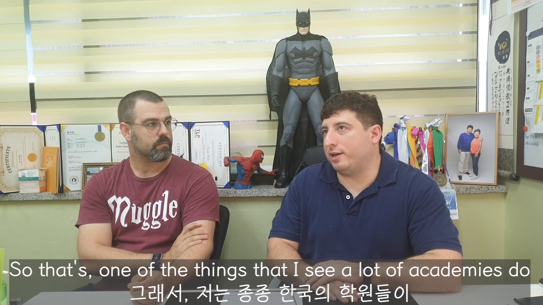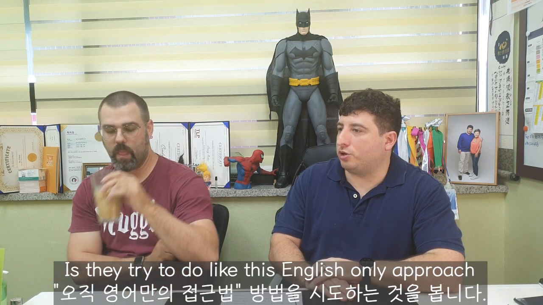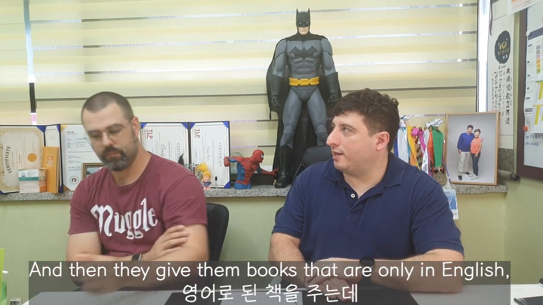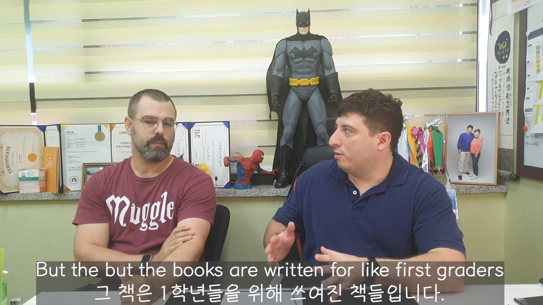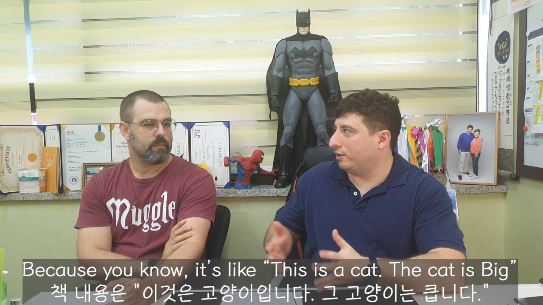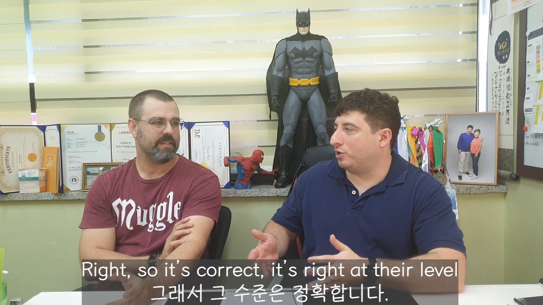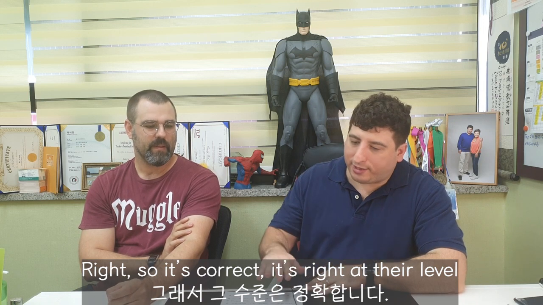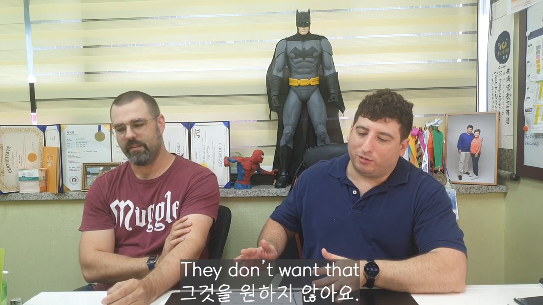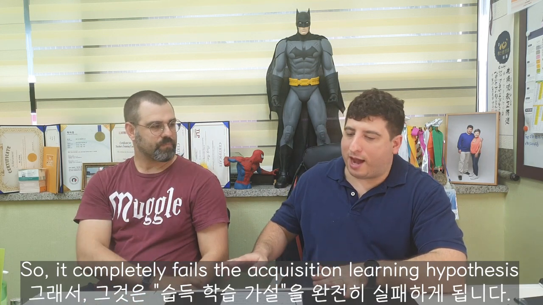So that's one of the things that I see a lot of academies do, is they try to do this English-only approach, where they take students who are in like 5th grade, and then they give them books that are only in English, but the books are written for like 1st graders, because this is a cat. The cat is big, right? And so it's correct. It's right at their level, but 5th graders just don't care about it. They don't want that. It's too baby stuff for them. Right. So it completely fails the acquisition learning hypothesis.